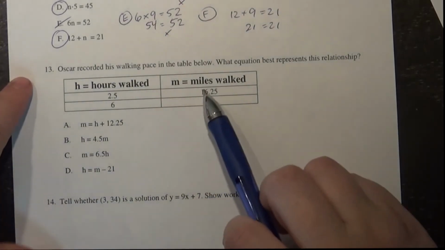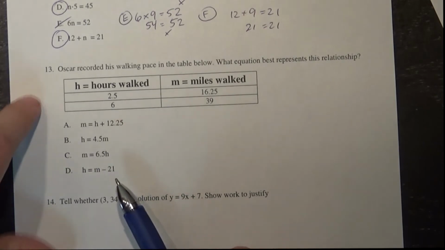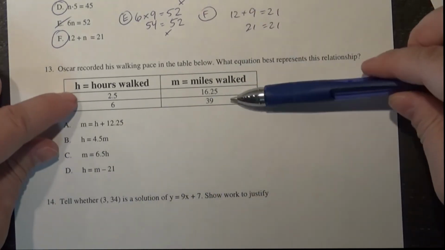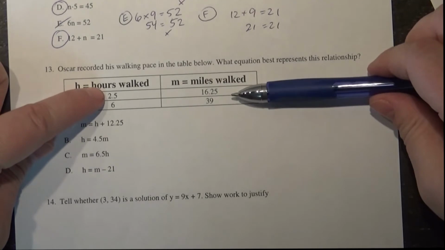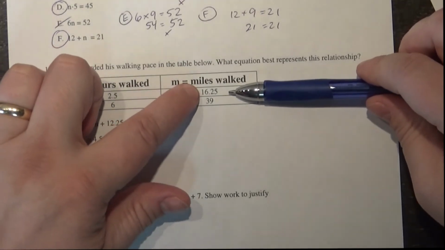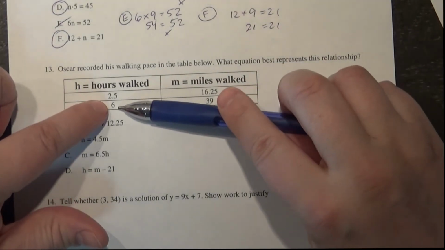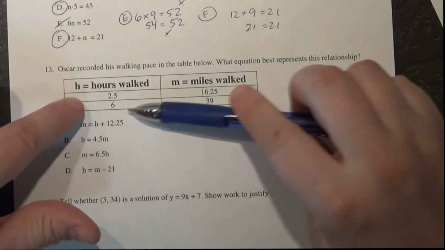Oscar recorded his walking pace in the table below. Which equation best represents this relationship? So check it out. I kind of have 2 scenarios here. I have an h value of 2.5 or 2 5/10, and an m value of 16 1/4 or 16 25/100. And then for the same thing, it has to work out that 6 and 39 go together.